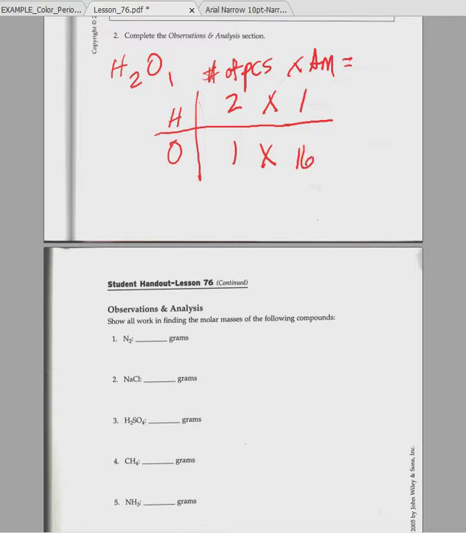So the periodic table I'm providing you has rounded numbers. But if you have an exact one, it would be 1.001 and then 16.01001. I can't remember the exact decimals.